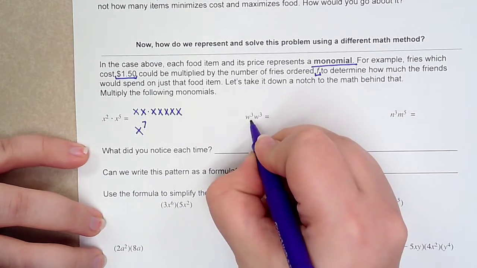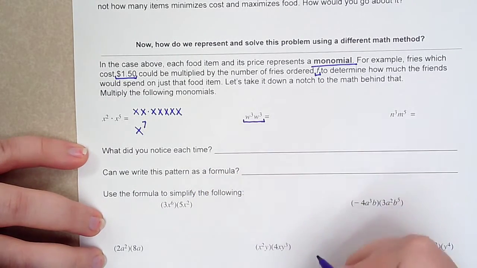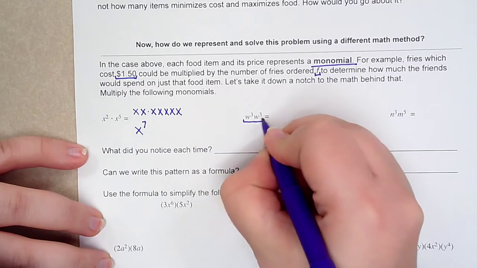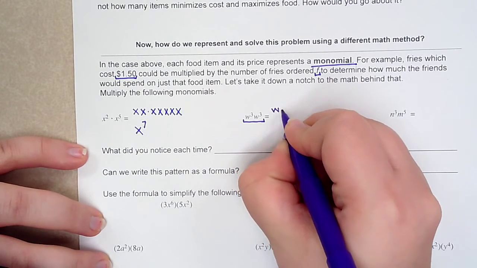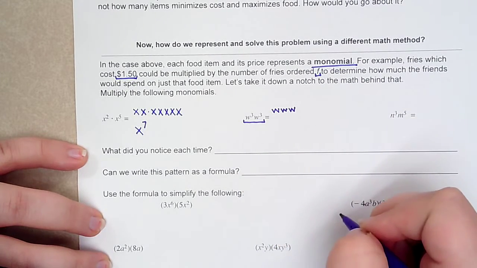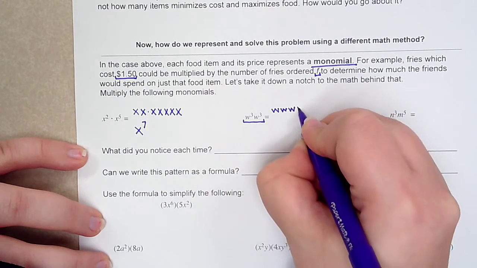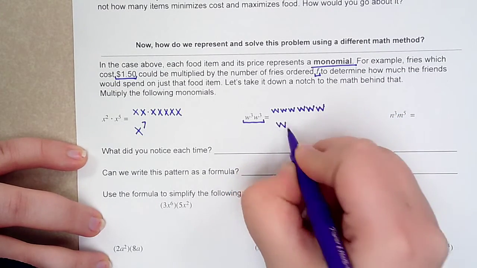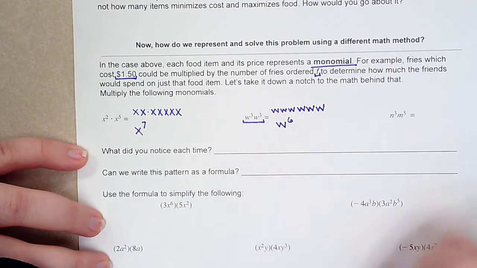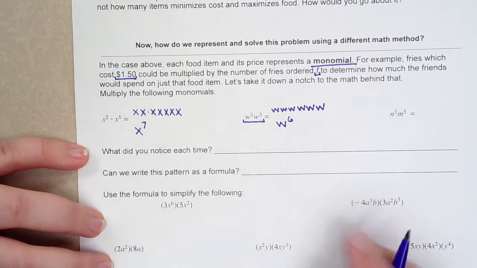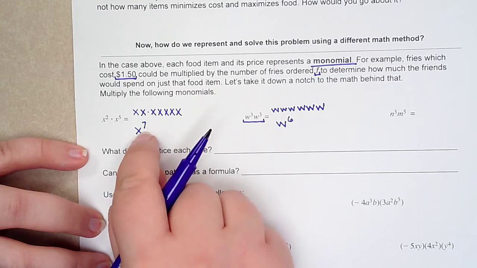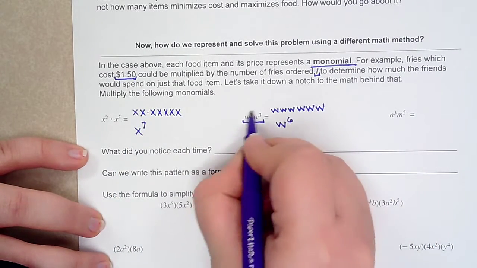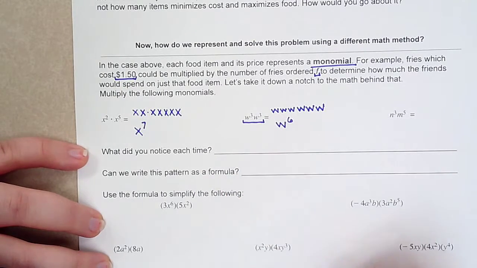Same thing with the next one. This is all an example of a monomial, and if I split it apart, I have 2 monomials. So if I want to simplify this, I basically have w times itself 3 times, times w times itself 3 times. When I do this, I have w times itself 6 times. Now if you look here, you should notice something. We should notice a relationship between how many w's we start with and how many we end with.